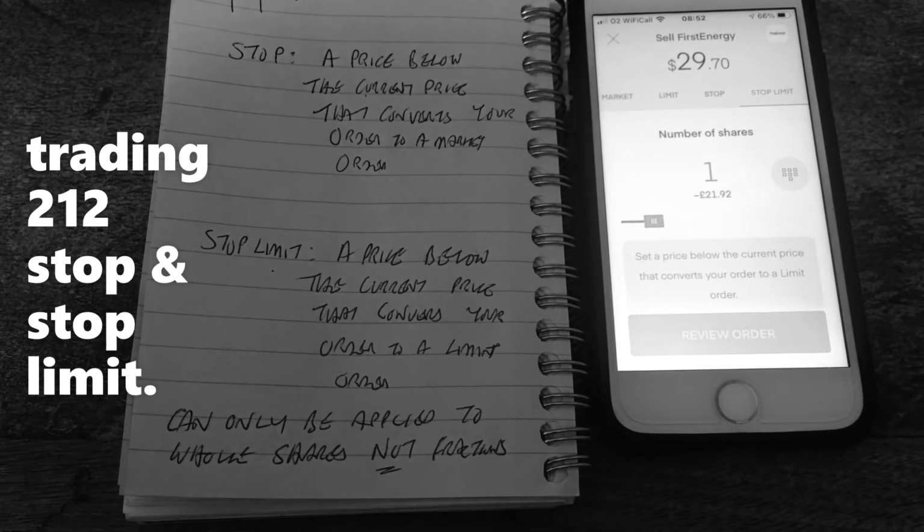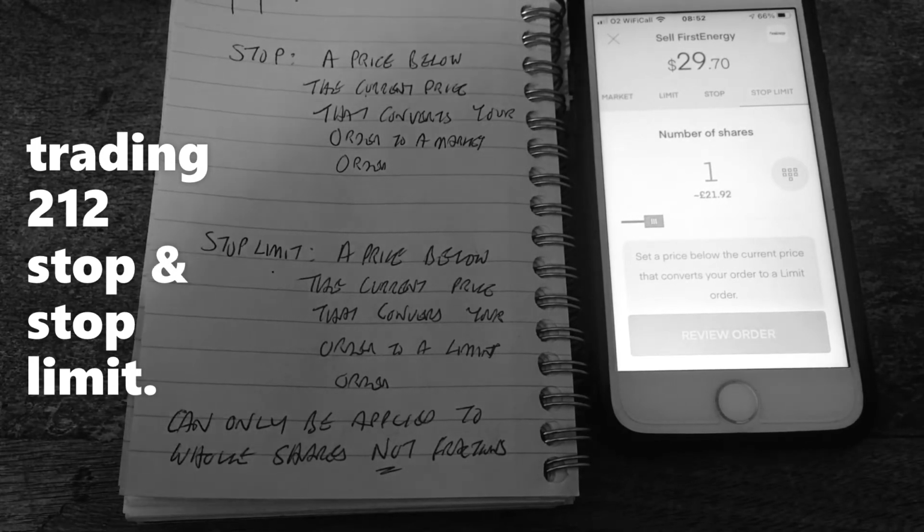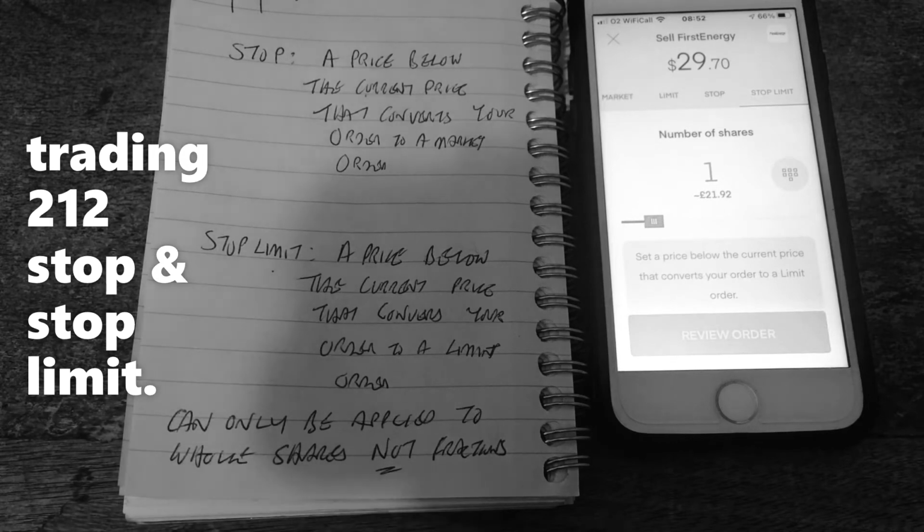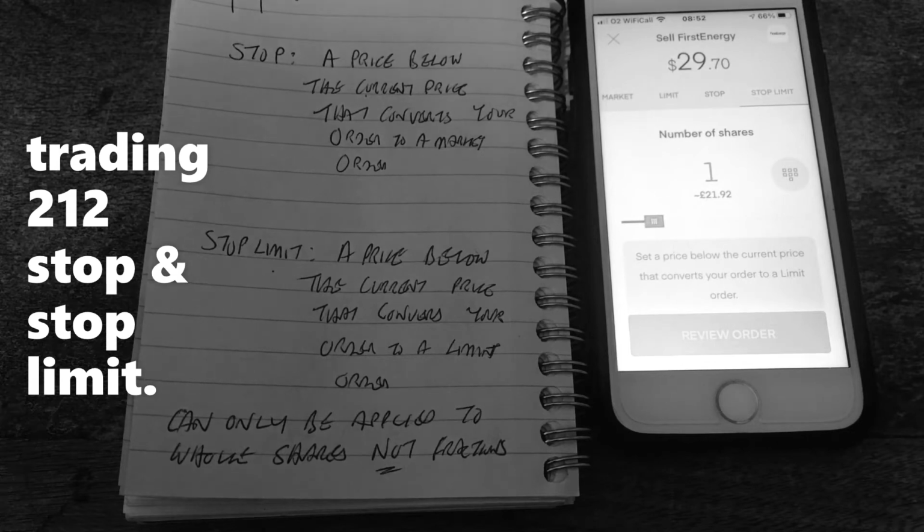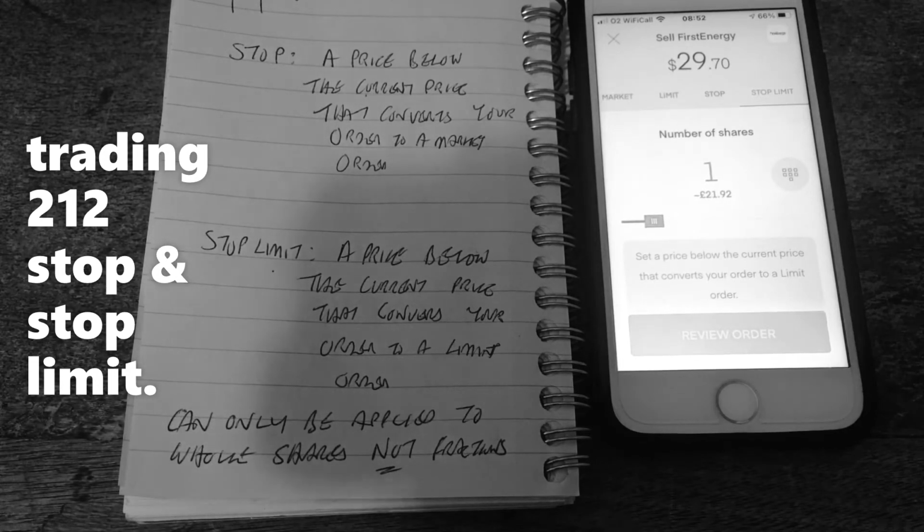Trading 212. How to apply a stop and a stop limit. This protects the price of your shares if they drop and you're not watching them and you want them to be sold. Essentially, a stop is a price below the current price that converts your order to a market order. So as soon as the shares fall to a predetermined price, they'll go out to the market and be sold at the best possible price.